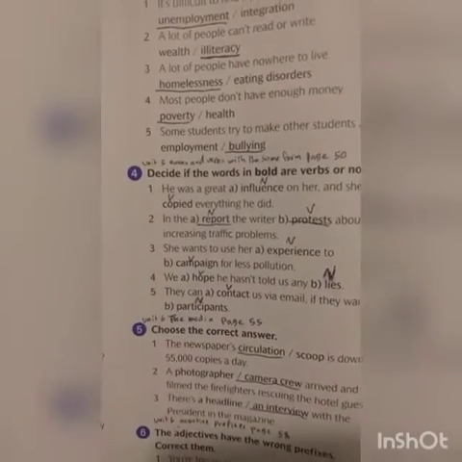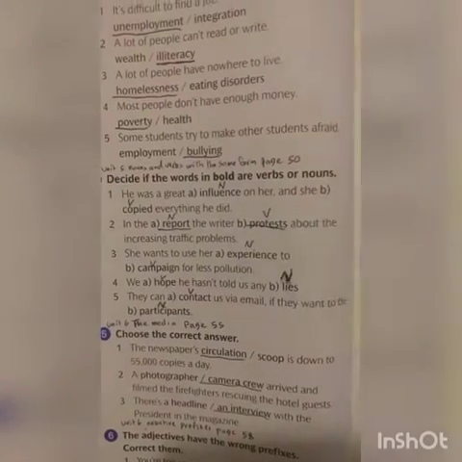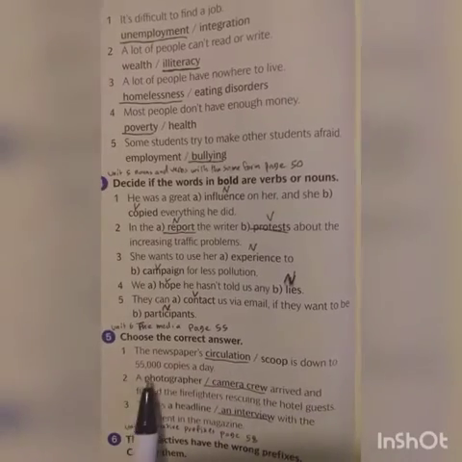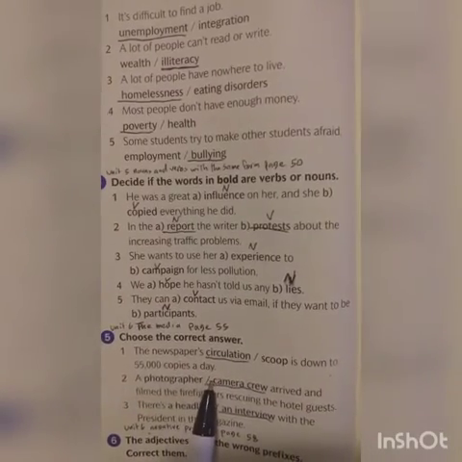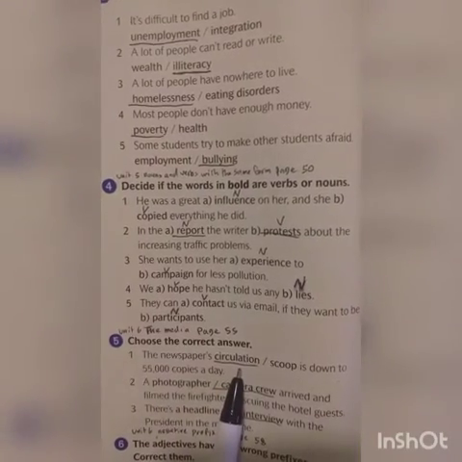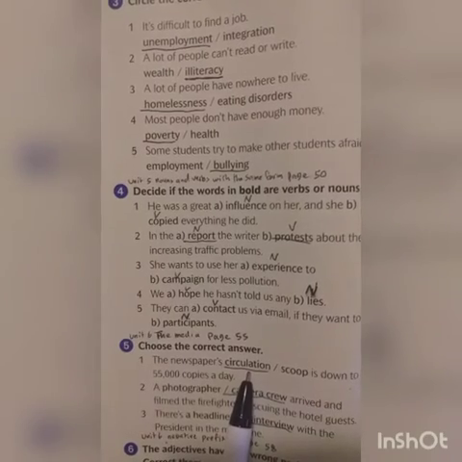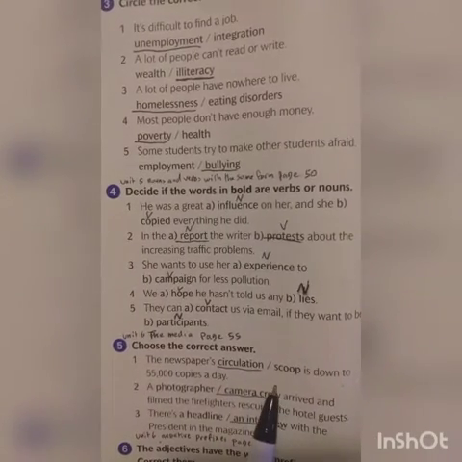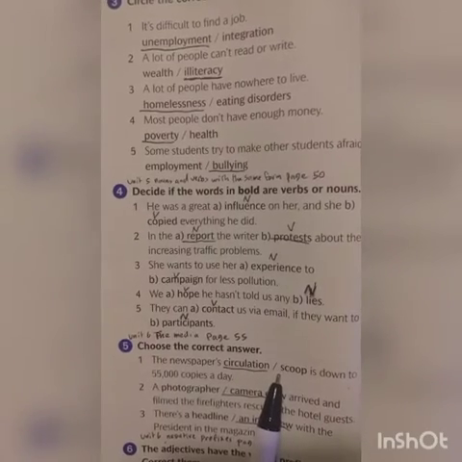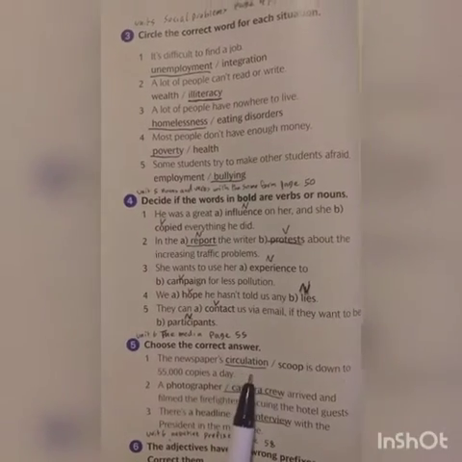Unit 6. The media, page 55. Choose the correct answer. The newspaper circulation scoop is down to 55,000 copies a day. Well, the correct answer is circulation. Circulation means the number of newspapers or magazines that are sold. Scoop means the exciting news that a newspaper publishes before anyone else. So the correct answer is circulation.